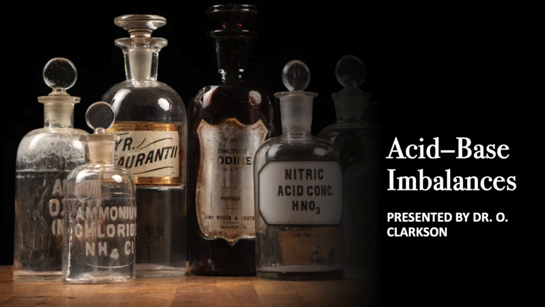So uncompensated metabolic acidosis, you're going to have a large reduction in pH. If it's compensated, you're going to have a lesser reduction in pH, right? If it's uncompensated respiratory acidosis, pH is vastly reduced. And then if it's compensated by metabolic compensation, then it's going to be slightly reduced.